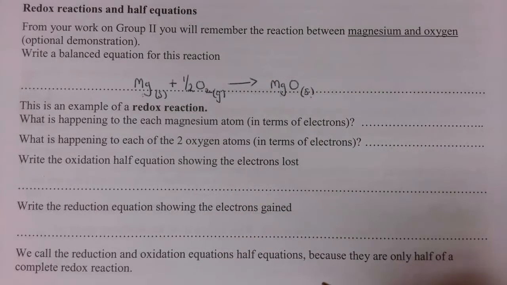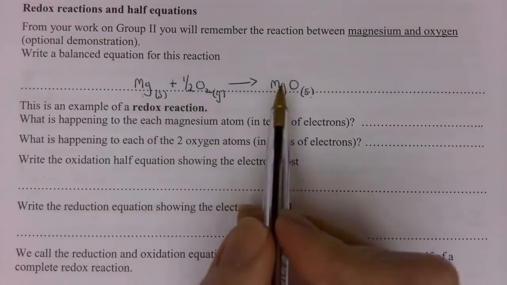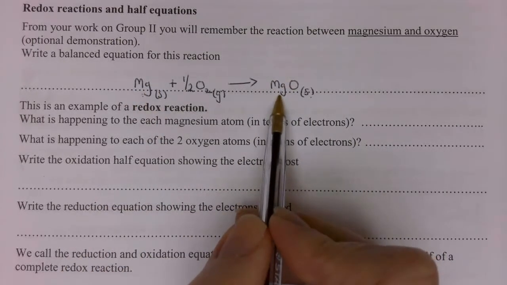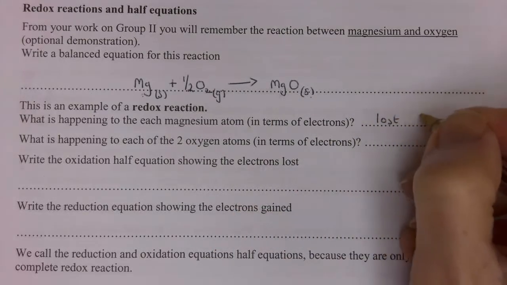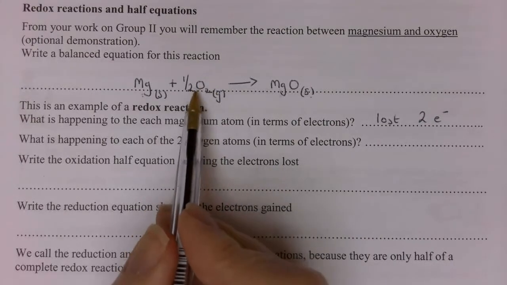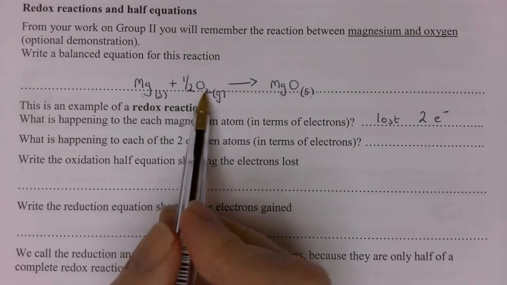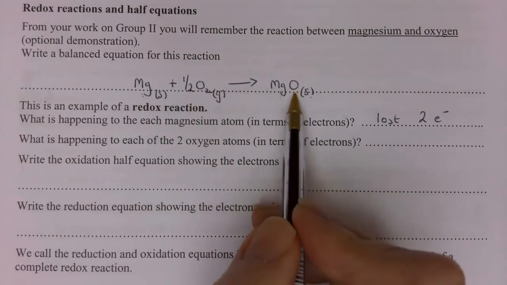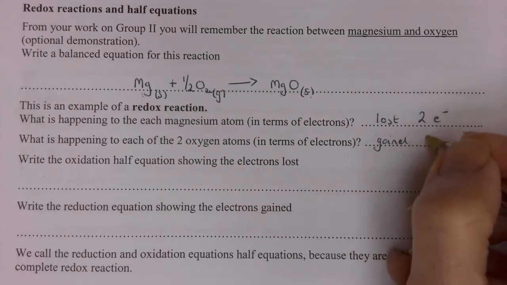So in terms of electrons, the magnesium has gone from having all of its electrons to losing 2 of them to become a 2+ ion. So it's lost 2 electrons. Each of the oxygen atoms on the other hand has gone from its elemental form here, oxygen, it's got all its electrons, so it's an uncharged species, but here it's formed the oxide ion. So each oxygen has gained 2 electrons.